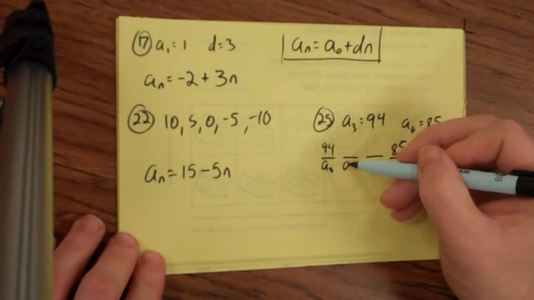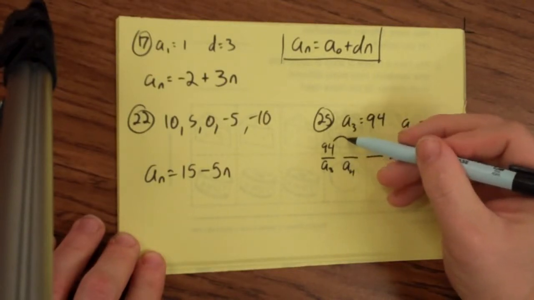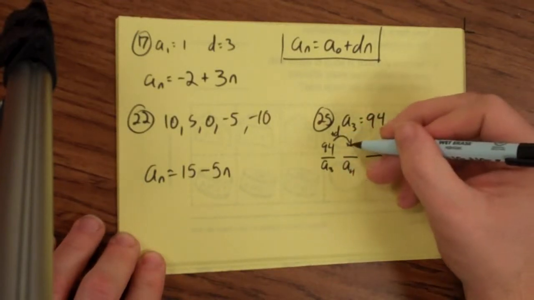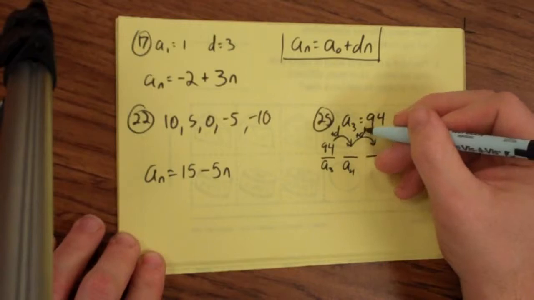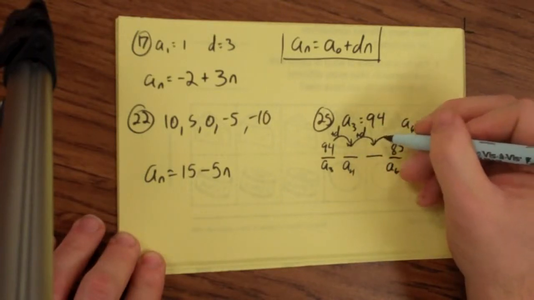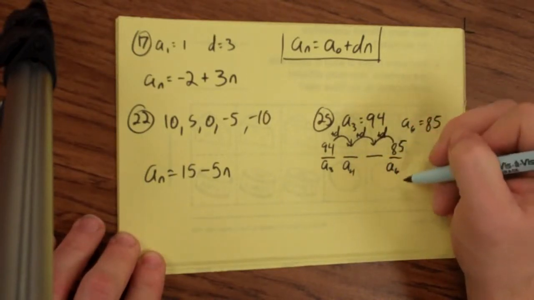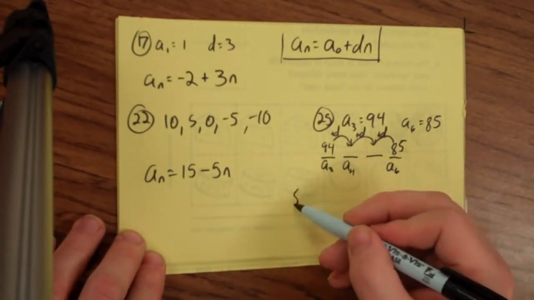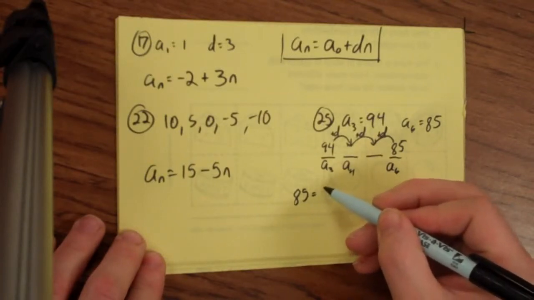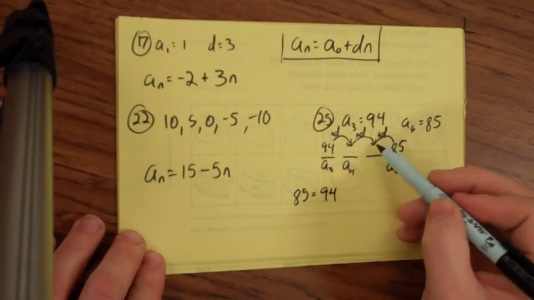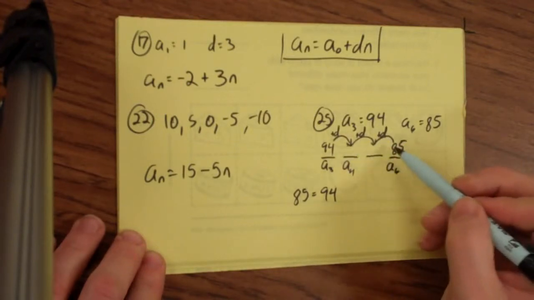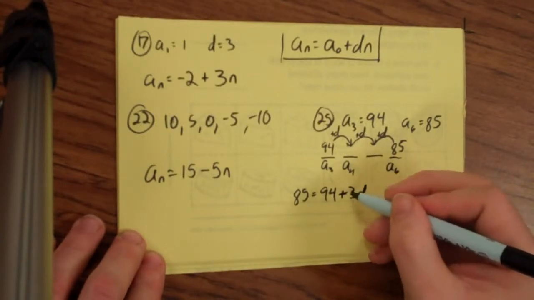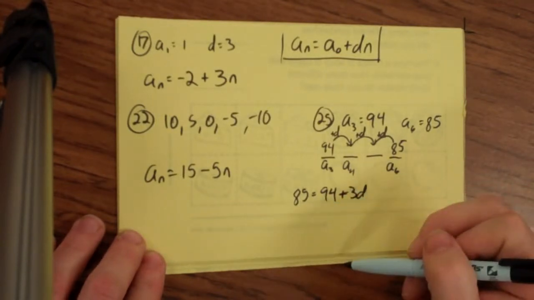Well, to get from 94 to a sub 4, I'm going to add a number. What is that number? Well, let's just call it d for now. Add d. You're going to add d again to get from this term to that term. And then you're going to add d another time to get from here to 85. So 85 is equal to 94 plus all these steps of d. How many d's are there? There's 1, 2, 3. If I add on 3 of the common differences to 94, then I'll get 85.